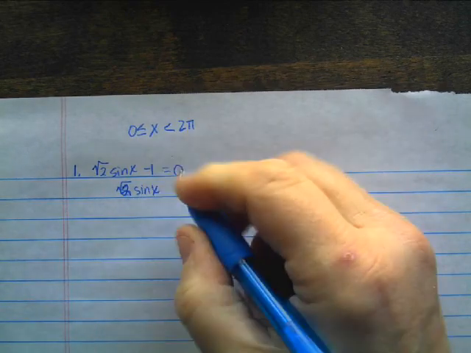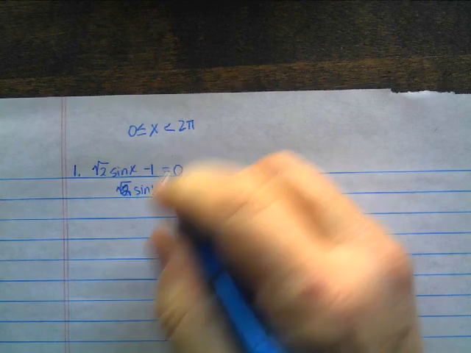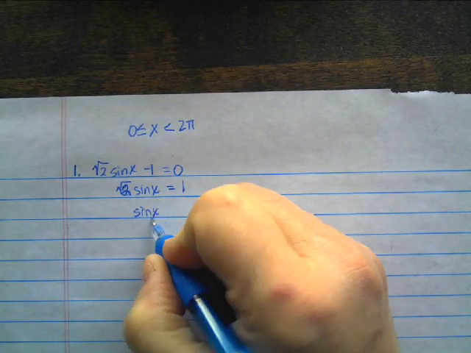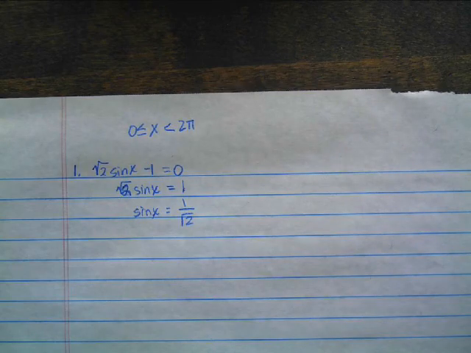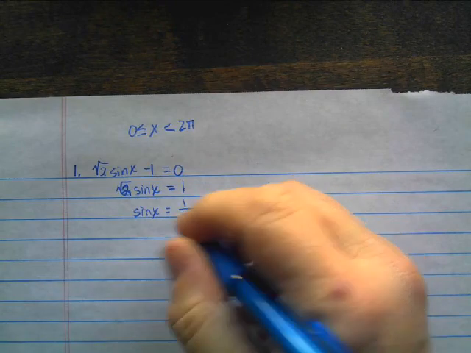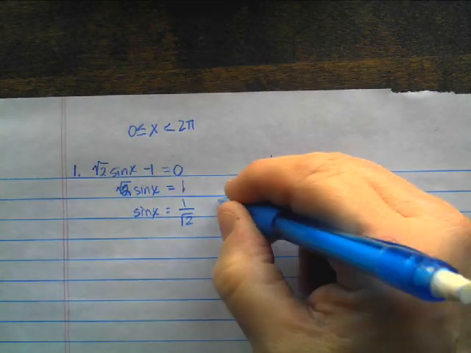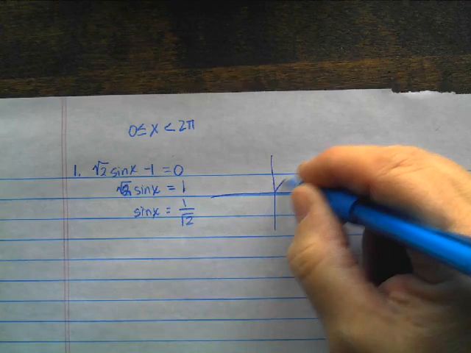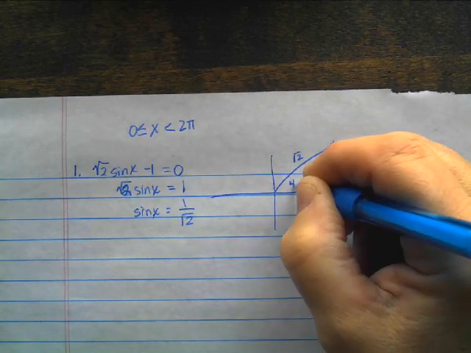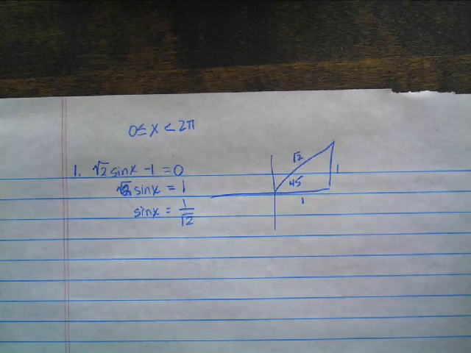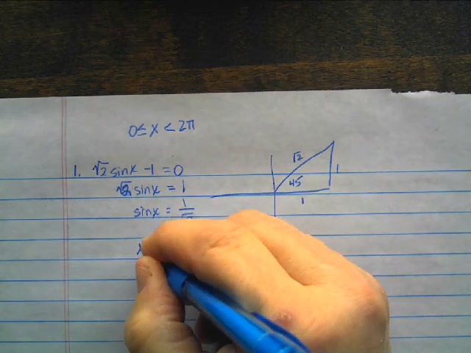sine x equals 1. Sine x is 1 over the square root of 2, and that is a triangle we know. In the first quadrant, it would be 1, 1, square root 2, so that would be a 45-degree angle, or pi over 4.